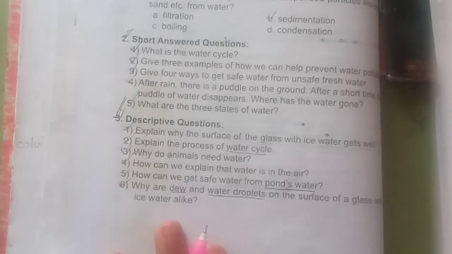Then we will keep both glasses for a while, and after some time we will see that in the glass in which we have put some ice cubes, we can see some water droplets on the surface of the glass. On the other hand, in the glass in which we didn't put any ice cubes, we can't see any type of changes on the surface of the glass.